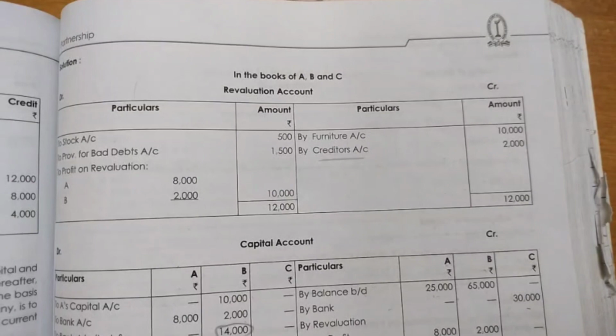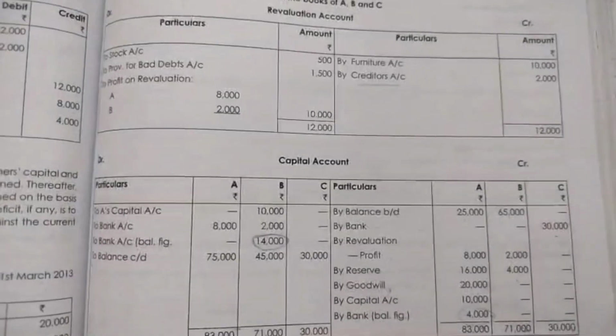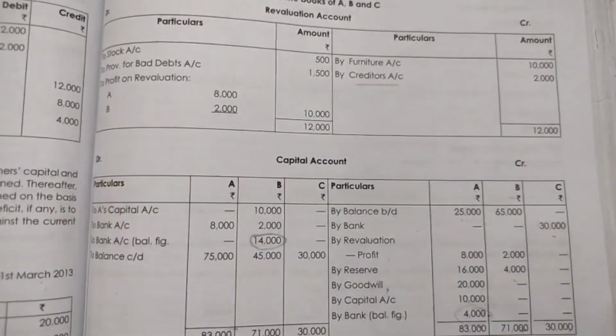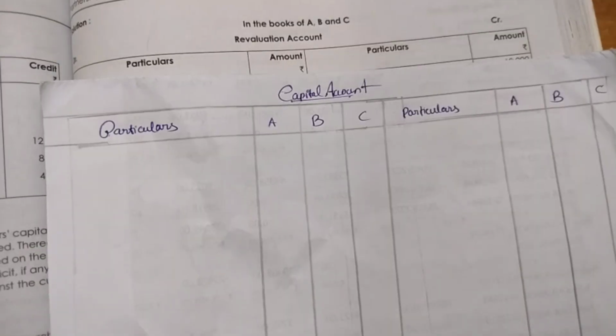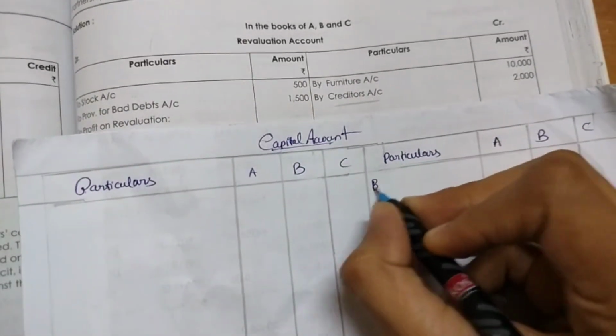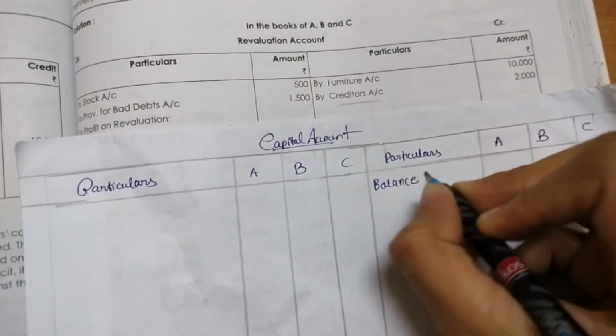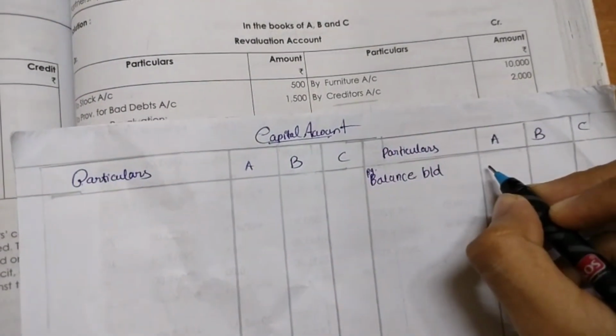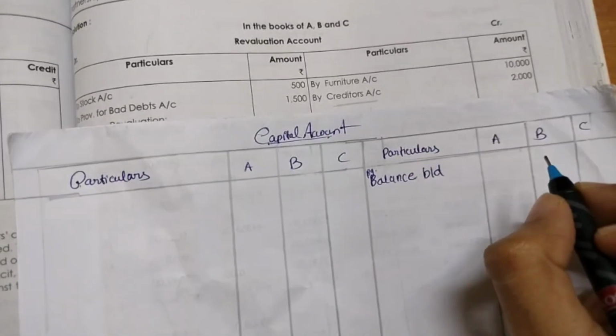Fine. Now we are coming to the capital account. The capital account is a bit dangerous, so I will prepare a different capital account. I will draw the capital account and show you. The very first thing we used to write in a capital account is the opening balances, that is, balance brought down. We have to write by balance brought down. Okay, I forgot to write. It's been long since I last prepared a capital account.